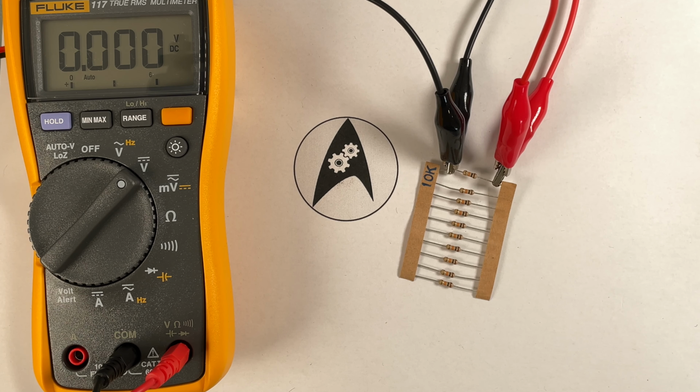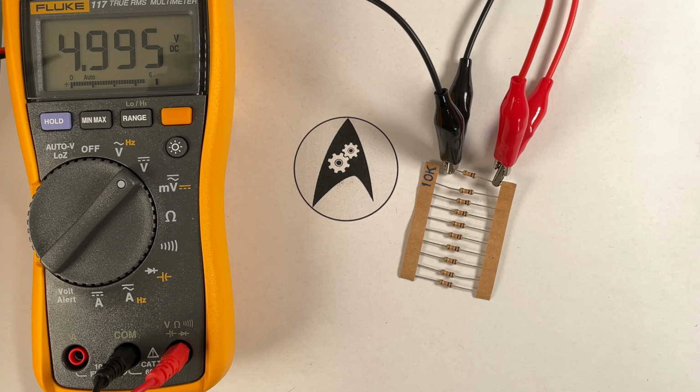Okay, so now we have the two connected, and let's switch on the power source. And as you can see in the display, the entire voltage drops across the resistor here. The voltage source has been set to 5 volts, and the voltage drop across the resistor is 4.995996 volts. And the rest drops across the lines, the copper cables leading to and away from the resistor here.